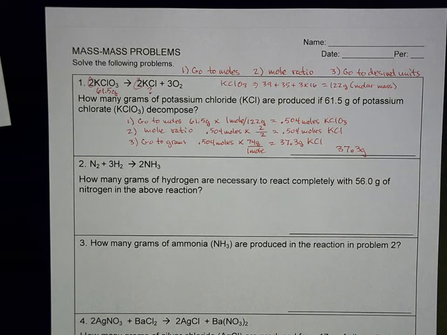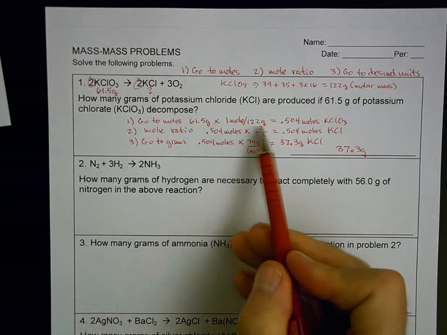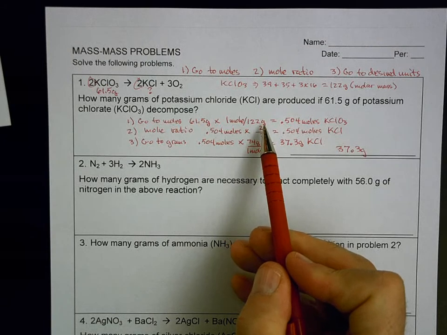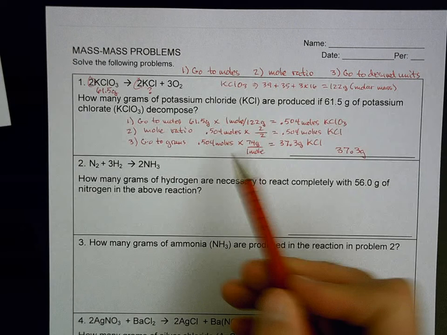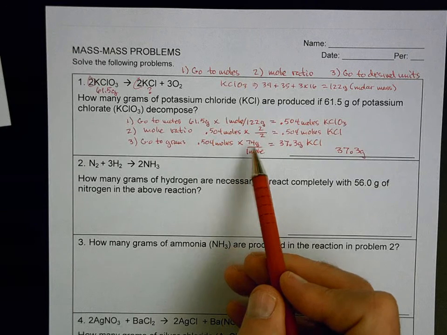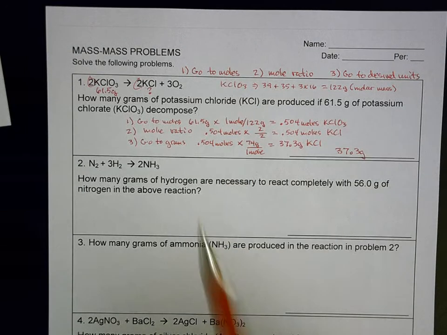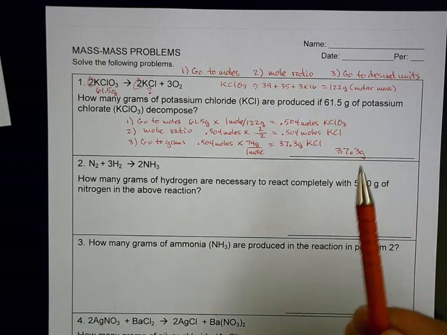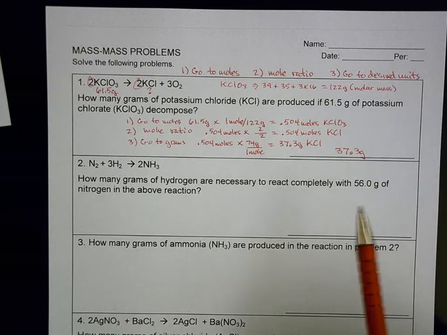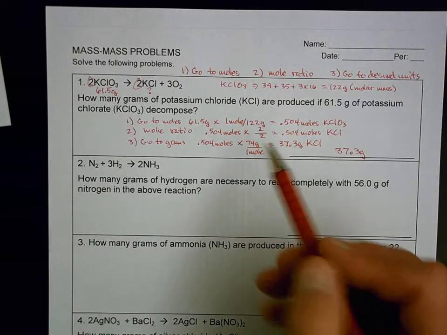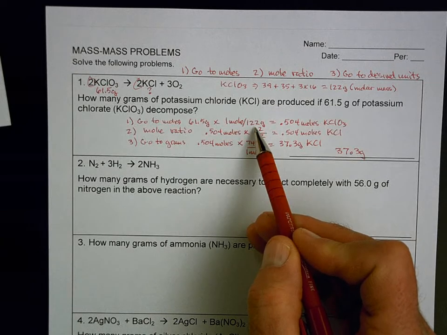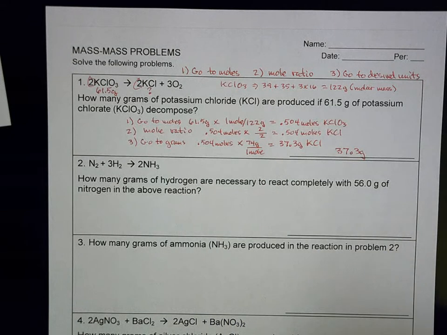So, had to do all 3 steps. And the steps always look like this. Go to moles, where I essentially did a divide here. Use my mole ratio. Go to grams, where I did essentially a multiply with the grams on top. So every single mass problem will look like this. Mixed problems will look very similar, but if I had started in liters, then my first part would have been divided by the 22.4 instead. Yes?